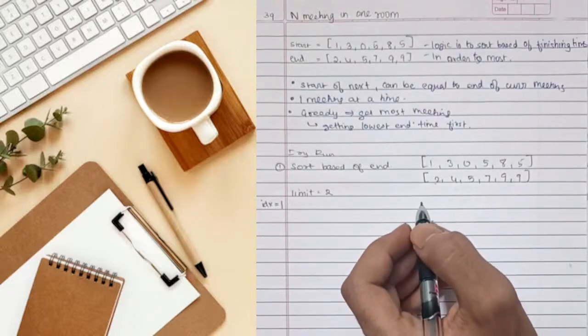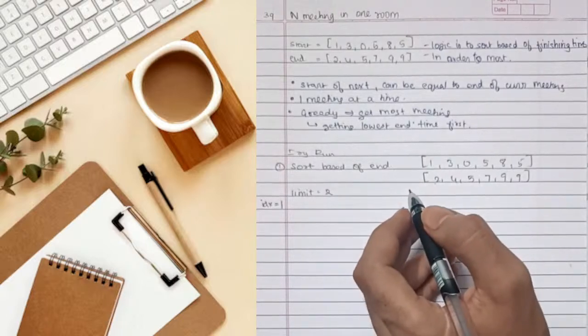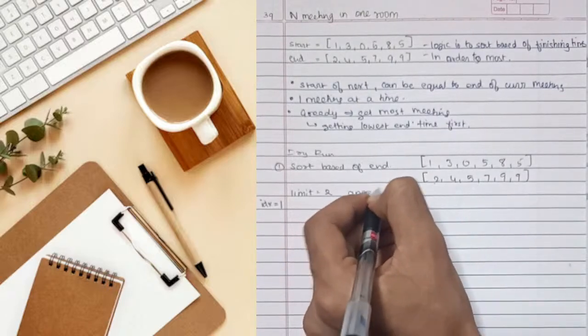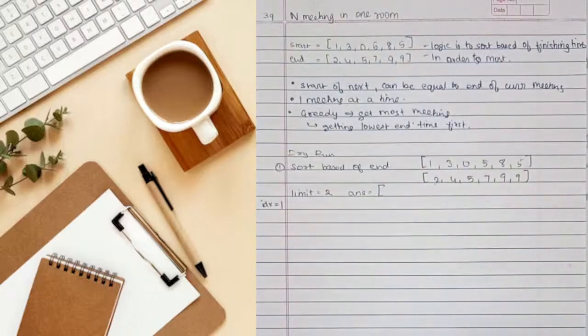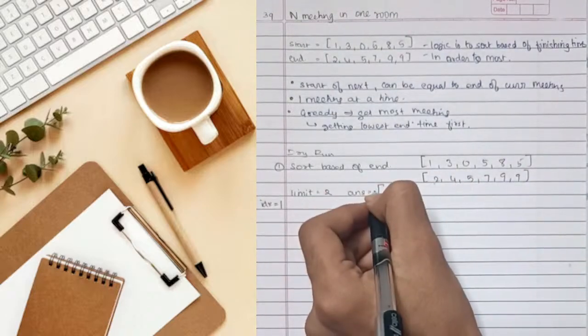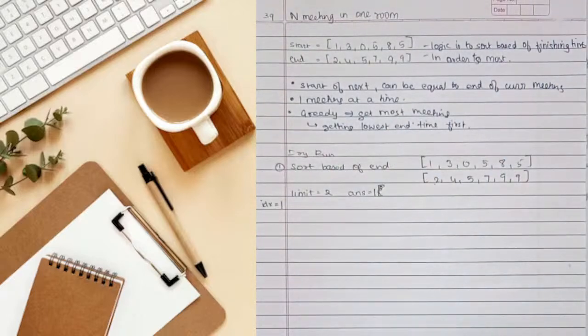So what do they want? Positioning, no? Do they want zero based indexing? Acha, in Geeks for Geeks they are not asking for any indexing. So answer we will set equal to 1. Let's do this.